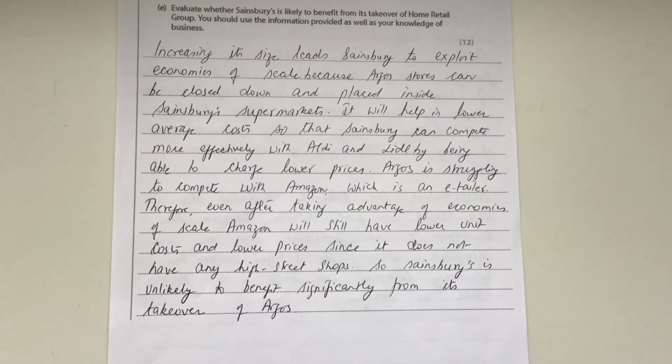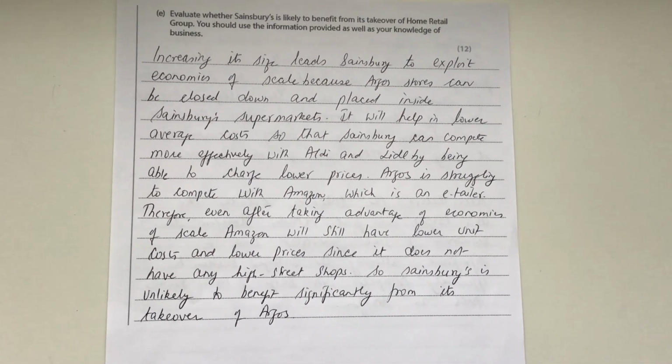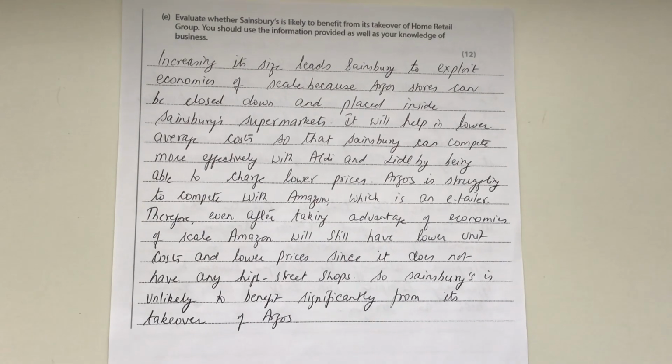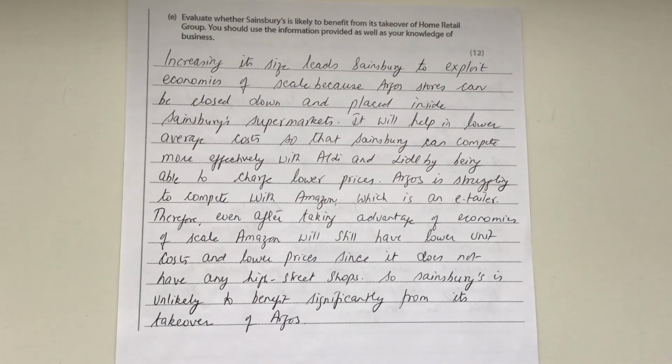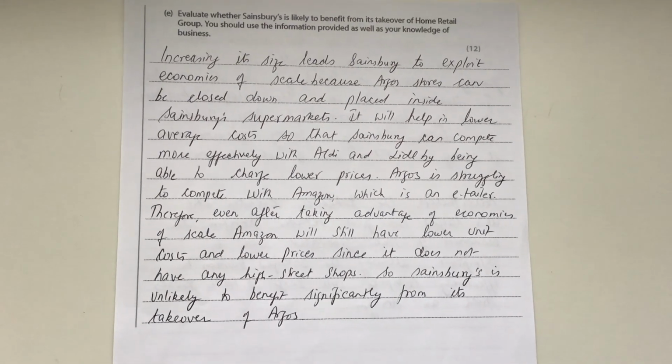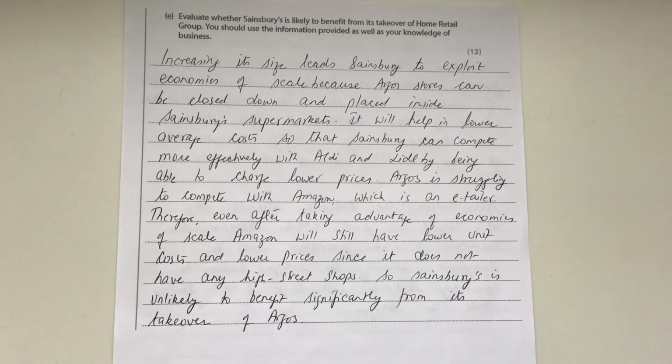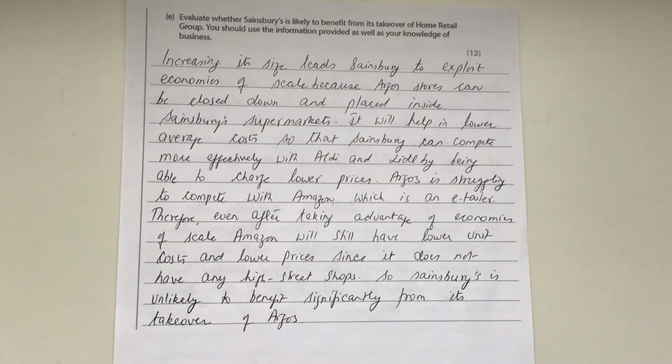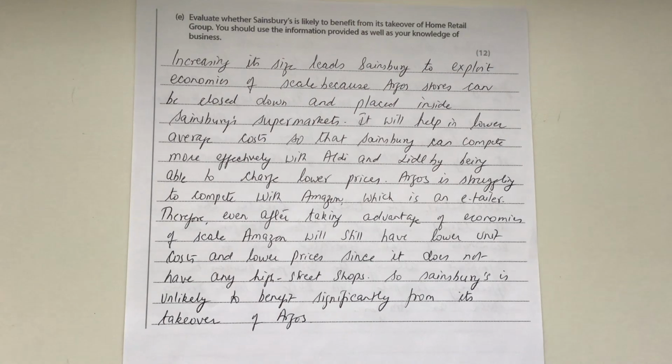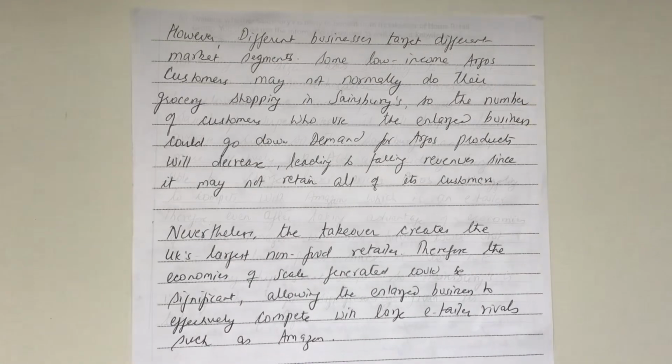Argos is struggling to compete with Amazon, which is an e-tailer. Therefore, even after taking advantage of economies of scale, Amazon will still have lower unit costs and lower prices since it does not have any high street shops. So Sainsbury's is unlikely to benefit significantly from its takeover of Argos.